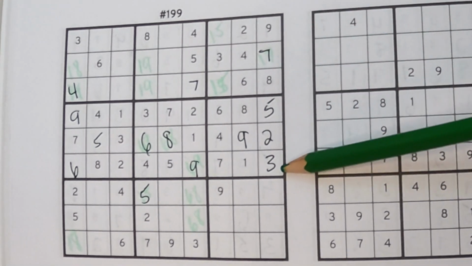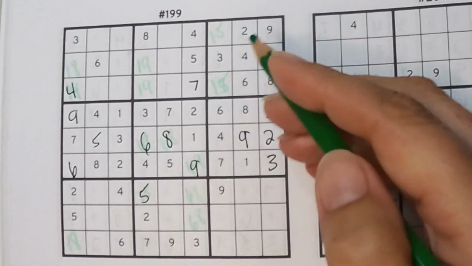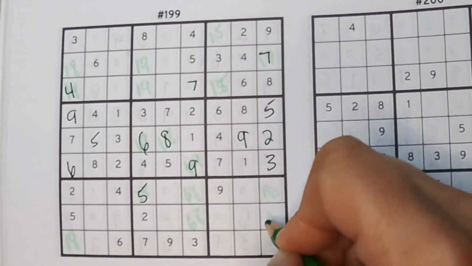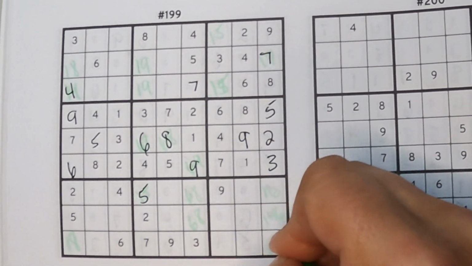If we look at this column, we're missing 1, 4, and 6. We've got a 4 here, so 1, 6, no help here, 1, 4, 6, 6 here, so 1, 4.